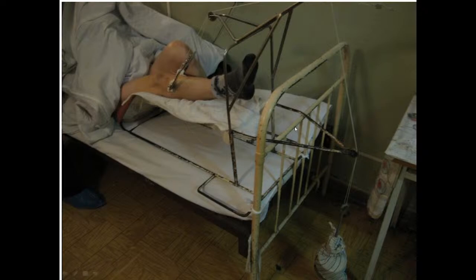In this photo you can see this method of skeletal traction. This patient has a fracture of the femur, and through the tibia a needle is inserted, connected with this metal plate, and tensioned with the weight. This weight mass is 10% of the weight of the whole body of this patient.